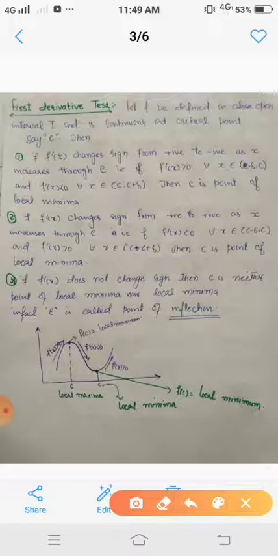Now the first postulate of this test is: if f dash of x changes sign from positive to negative as x increases through C, that is, for all points less than C the derivative is positive, and for all points greater than C the derivative is negative, this means it changes sign from positive to negative as x increases through C, then C is a point of local maxima. Local maximum means the maximum value exists at C.